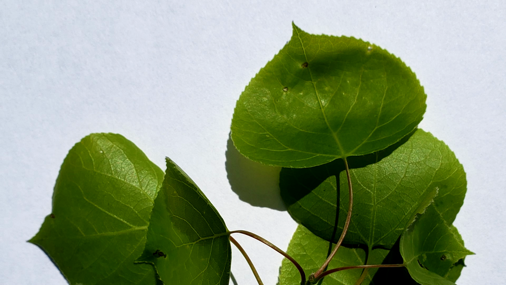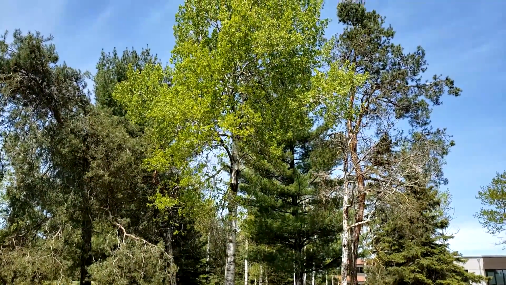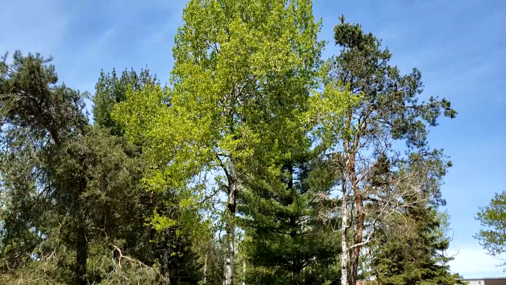To identify aspen, look for broad deciduous leaves which are small and round to oval in shape. The leaves appear to tremble or flutter in even mild wind. The bark of the aspen is white on young trees and turns gray with maturity.